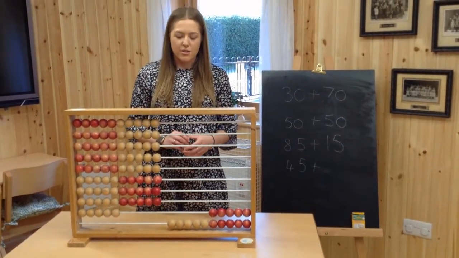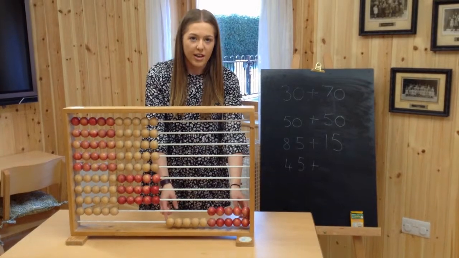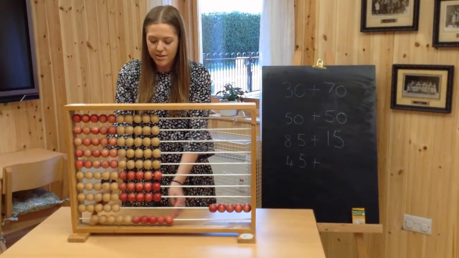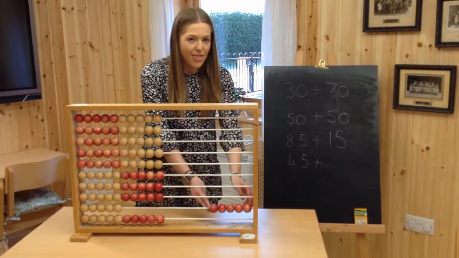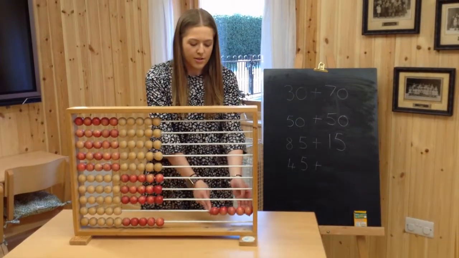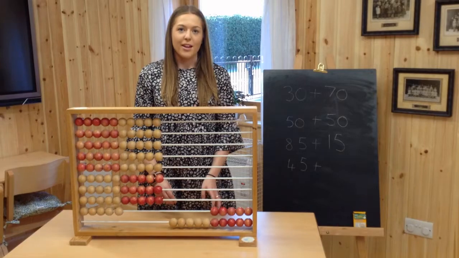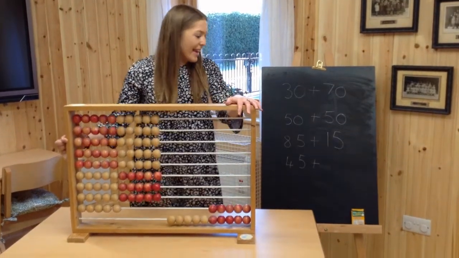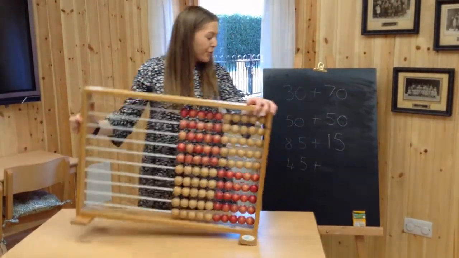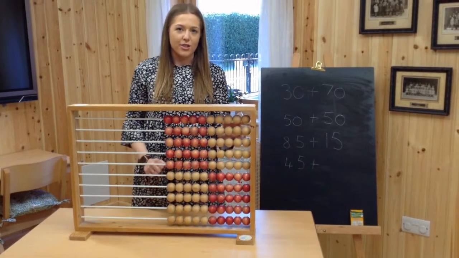Now there's another way that you could do that. Some children prefer to count on the 10 first to 95 and then add the 5 to make 100. But both times it's still adding 15 to make 100. And the last one, 45 add something makes 100.